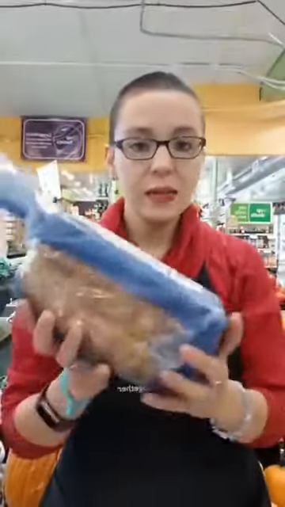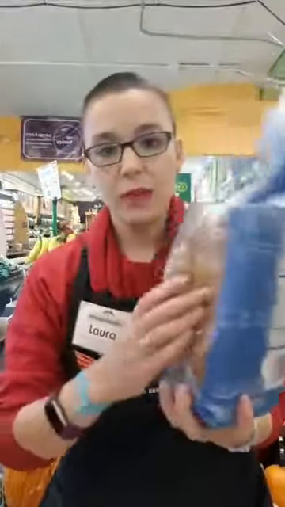Probably the first one that most people think of is a yeast bread. This is typically what a sandwich bread is going to be made from. It's also most kinds of dinner rolls and other types of loaves.